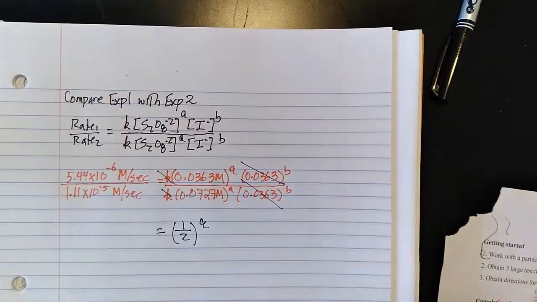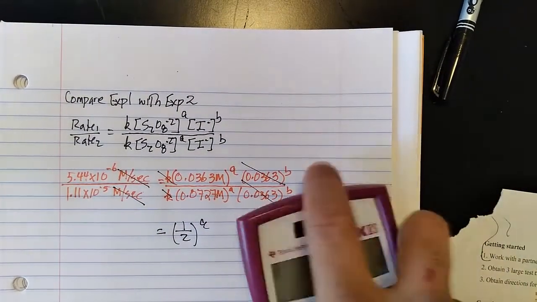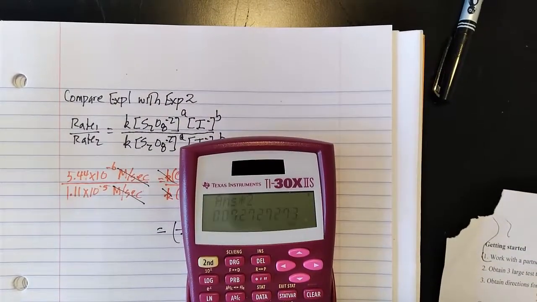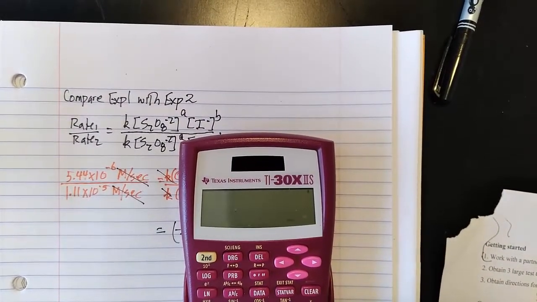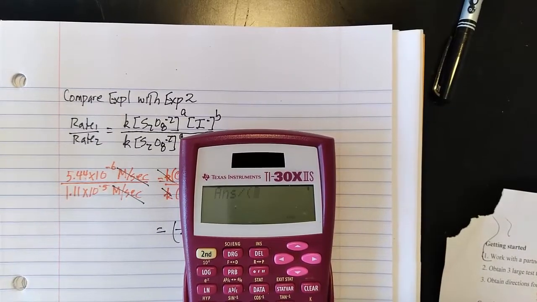Okay, so what we need to do now is figure this out. The m over s seconds cancels out with the big M over s seconds. So we need to figure out what this is. Let's see if it's so clean. 5.44 times 10 to the power of minus 6 divided by, I like to put my parentheses in, 1.11 times 10 to the power of minus 5.